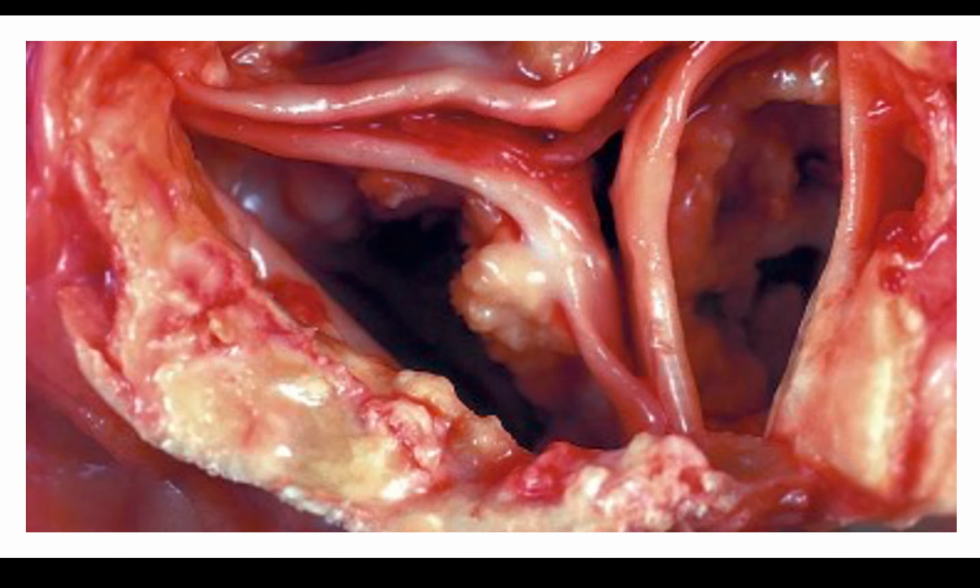So in types of breast cancer that have calcifications in them, those will appear more white. So that's a good example of that. So here's some pictures of them. So this is a heart valve that has become calcified.